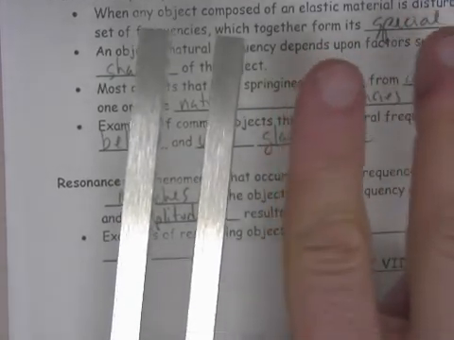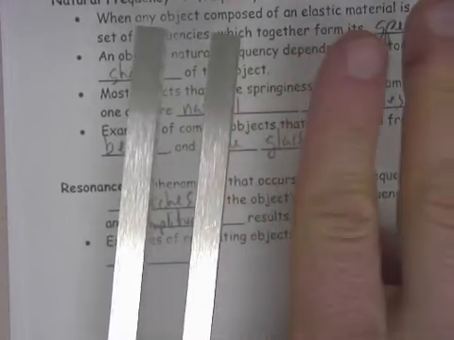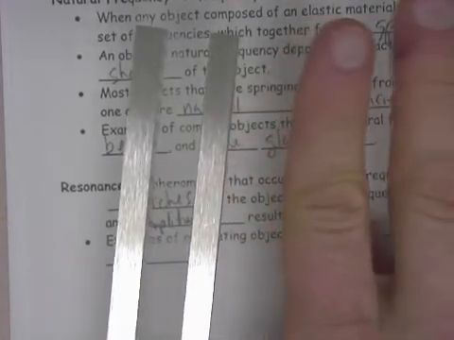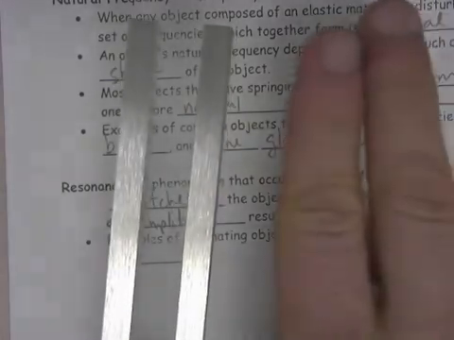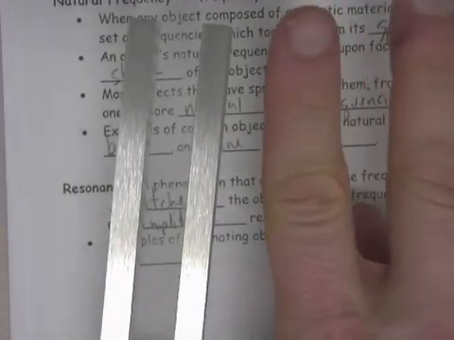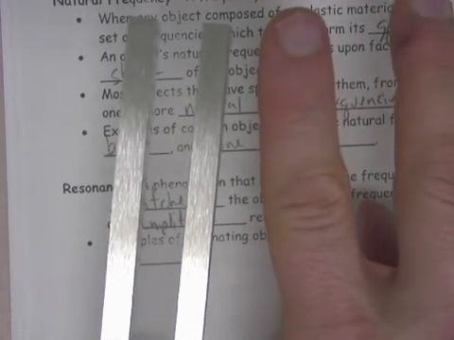These vibrations will actually cause this one to vibrate. So I can strike this tuning fork, this one will begin to vibrate, and then I'll have both of them vibrating. That's what we call resonance.